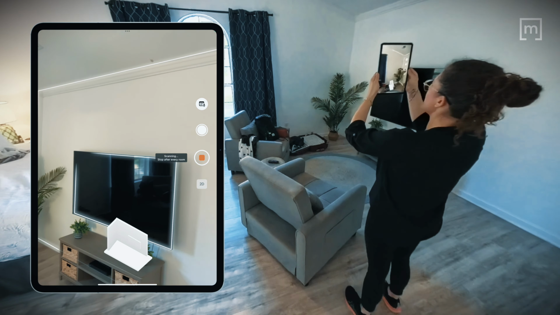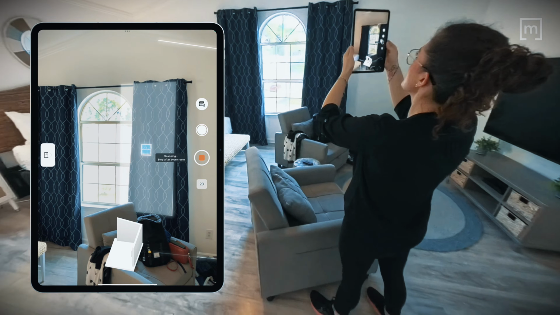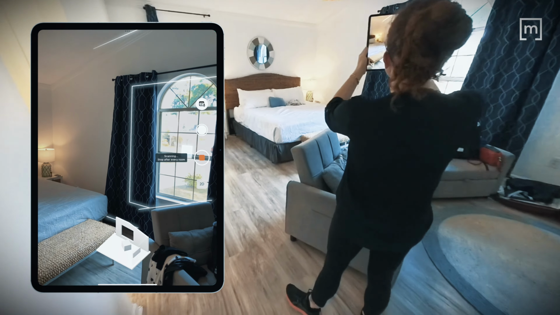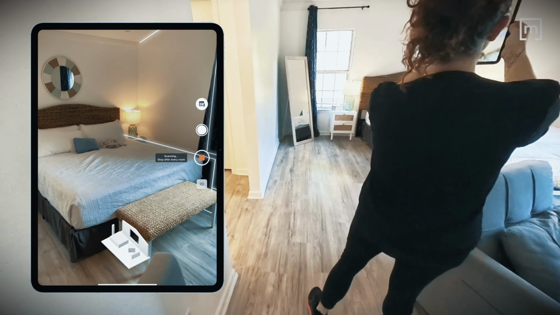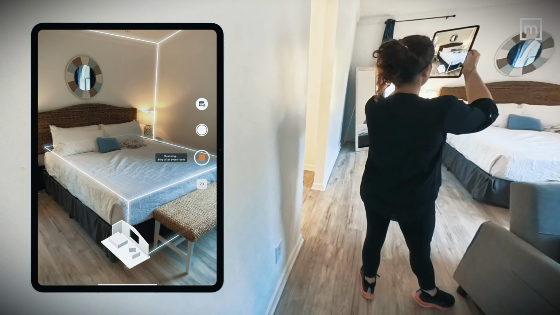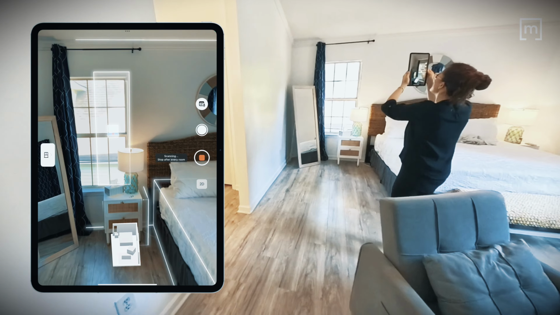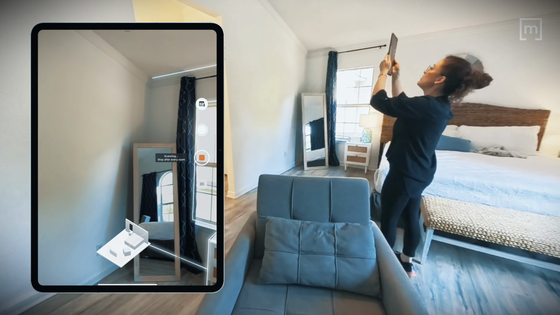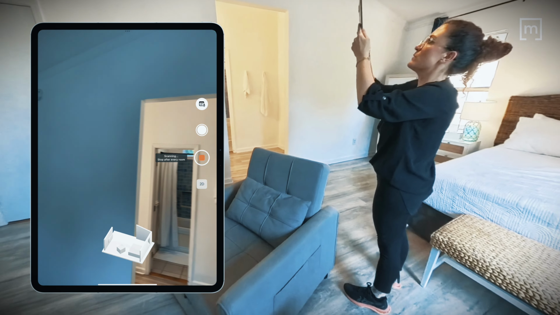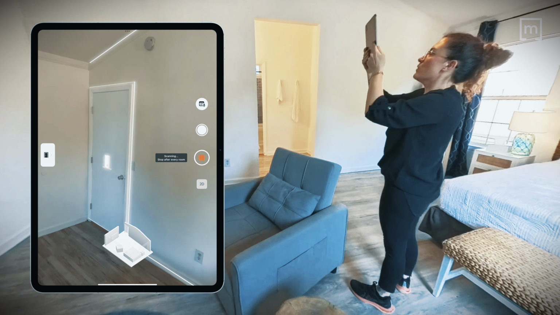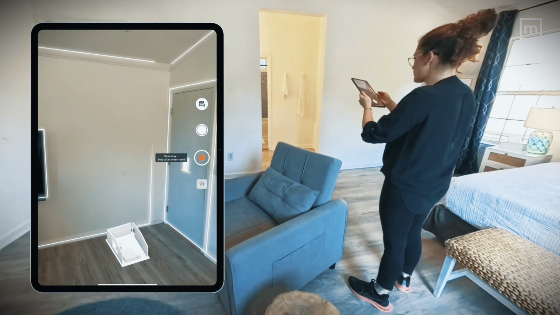Once you see the white lines, the scanning has begun. Everything is being scanned. The openings. If you see something that is not being scanned because you're too close, just go farther away, as you see now with the bed, and we go ahead. Here we have the door. Okay, and we close our room.